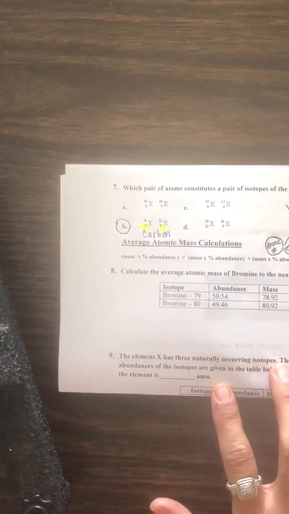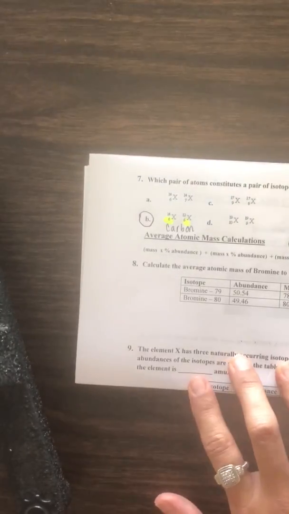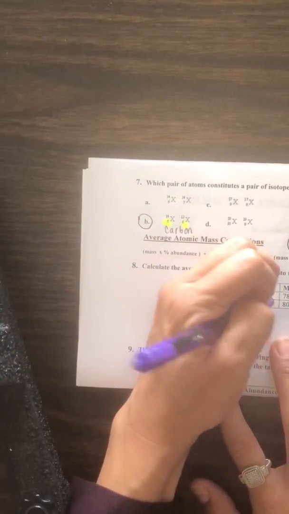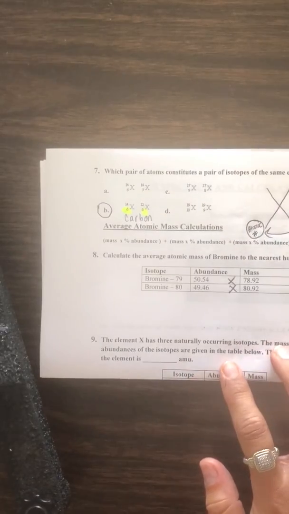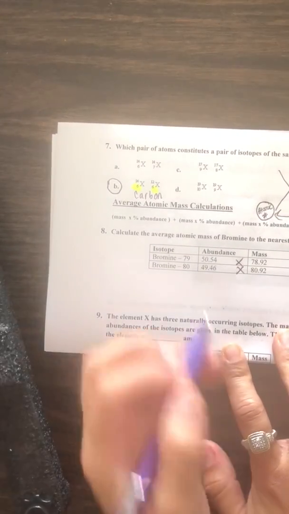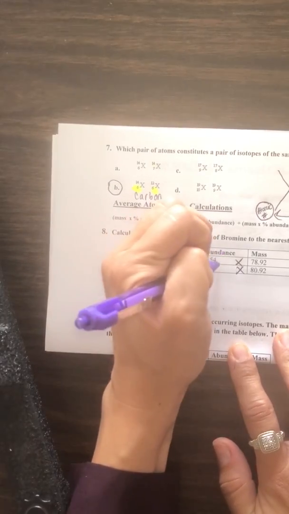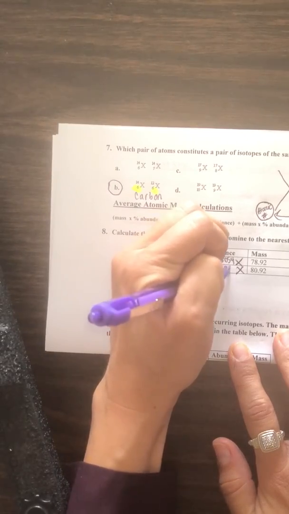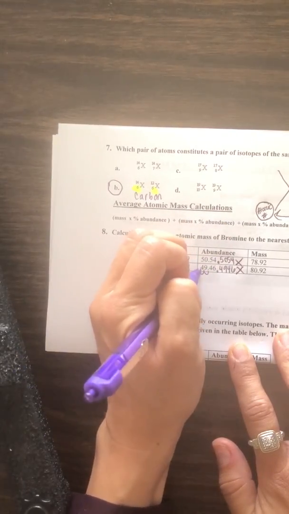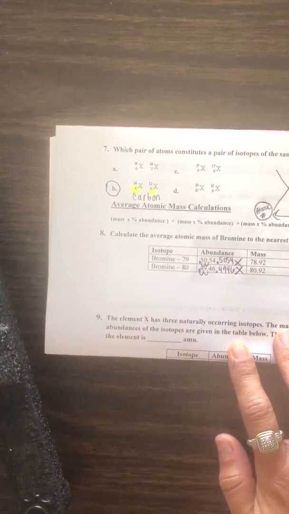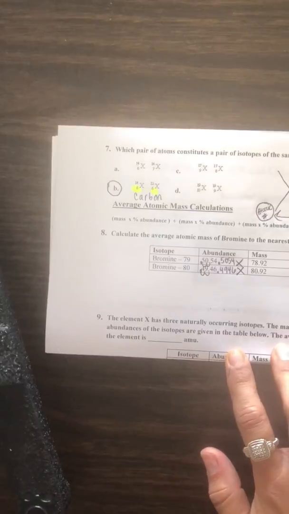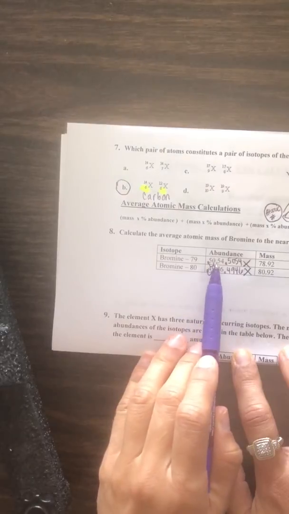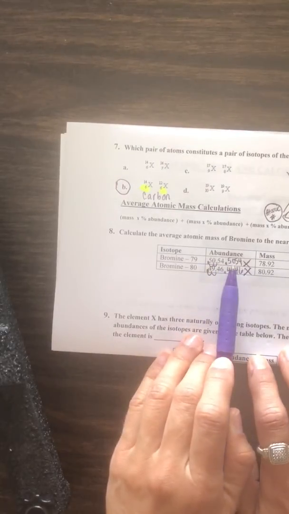Let's go ahead and start getting to the calculations, which will be on your exam. So again, all you're going to do is percent, mass times percent. So these two are being multiplied. Change the abundance to a decimal though. So it's 0.5054, 0.4946. So just move this over 2 times. I'll zoom in. So it was 50.54%, and now it's 0.5054.